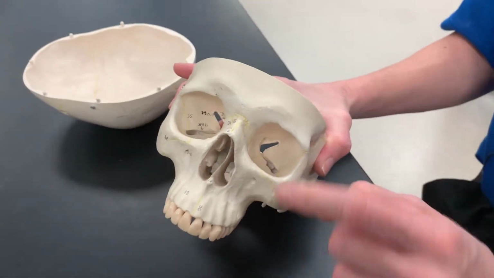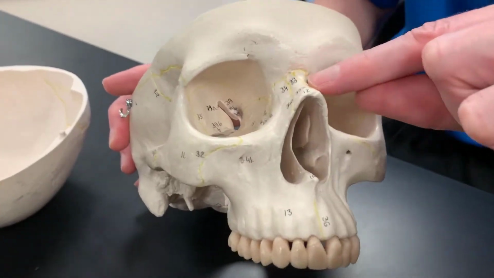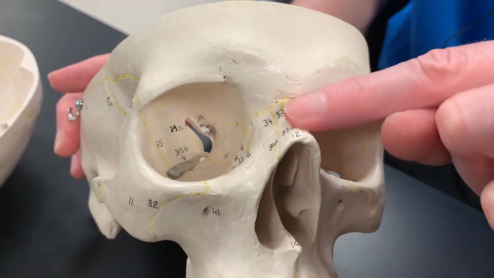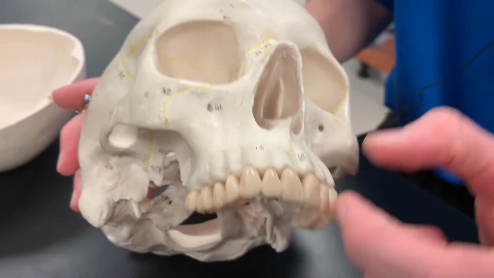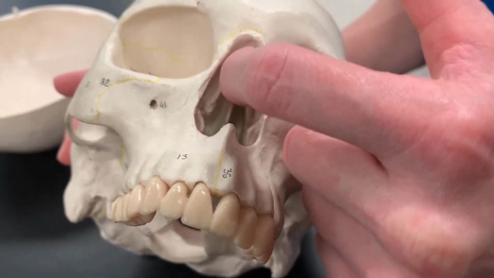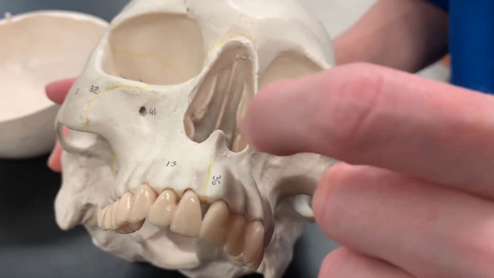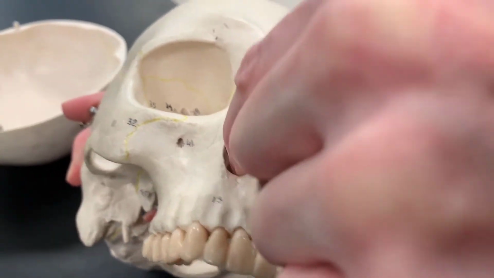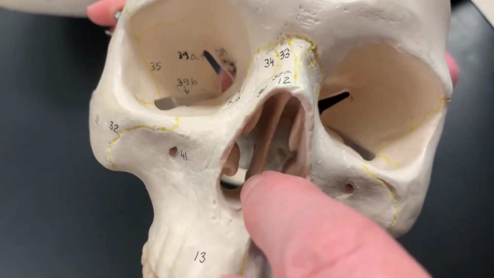We also have the nasal bone, and the nasal bone is this part right here. So this bridge of the nose is the nasal bone. And there's another part of the ethmoid bone right here. And if we look at the bottom part of the nasal cavity here, you can actually see this triangular bone called the vomer.